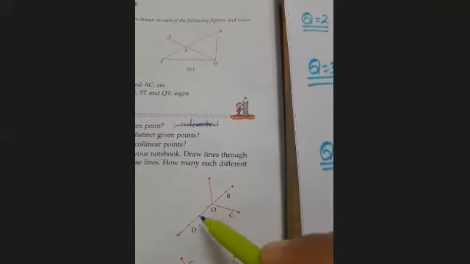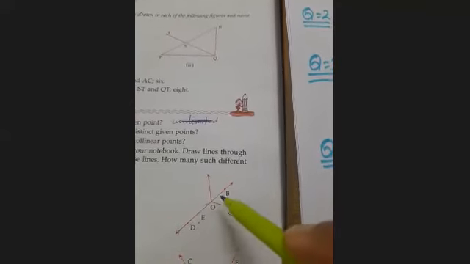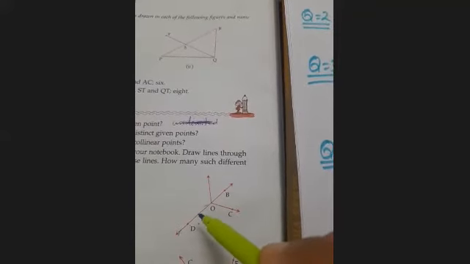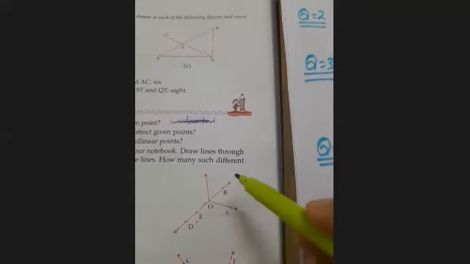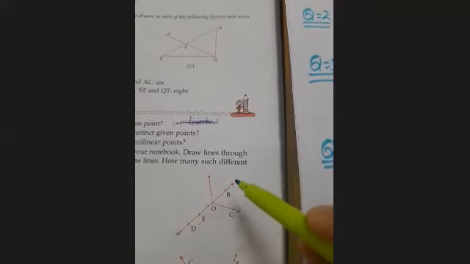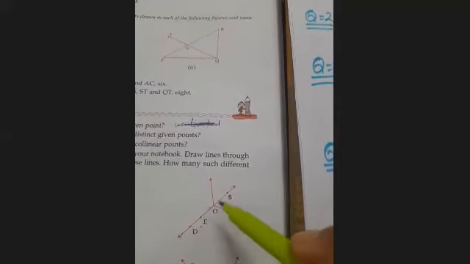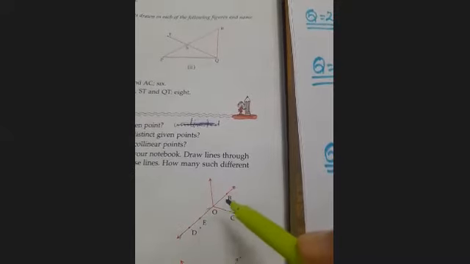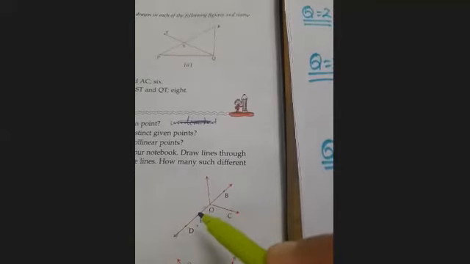When we consider EB as a ray, yes friends, your difference is this: our ray starts at point E, and we can extend this ray beyond point B. Then this is a ray. When we consider EB as a line segment, it means the length between E and B, this length.